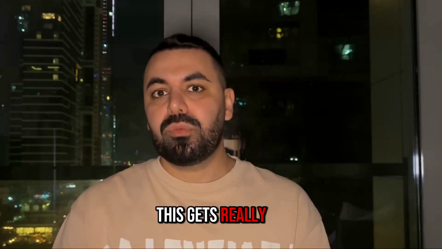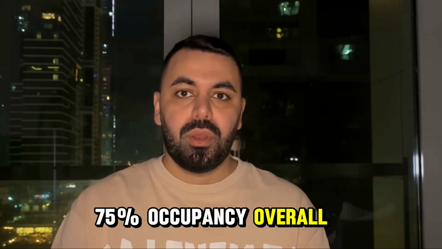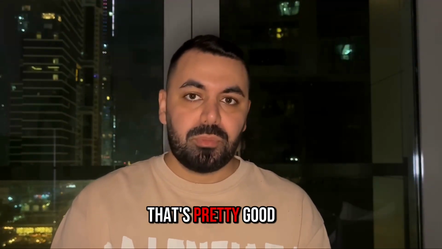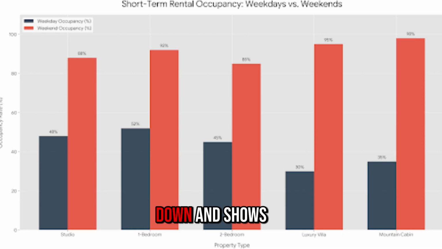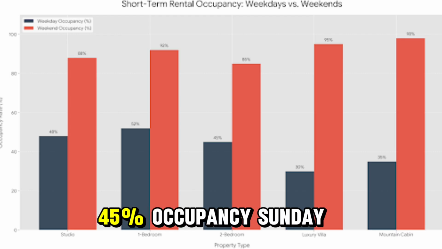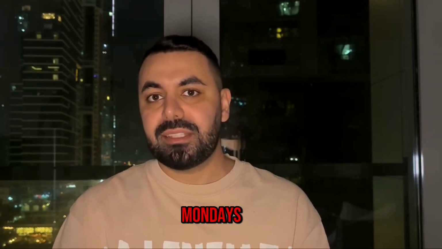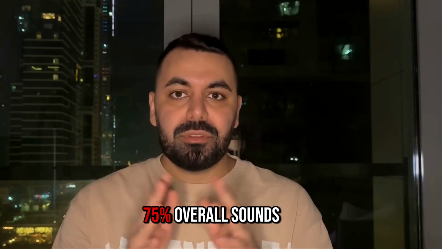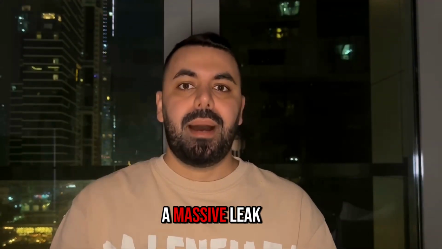And here's where this gets really powerful for Dubai. So you might look at your Airbnb dashboard and see 75% occupancy overall. And you think, okay, that's pretty good, right? I'm happy with that. But then the AI breaks it down and shows you, actually, you have 95% occupancy on Thursday, Friday, Saturday. But you have 45% occupancy Sunday through Wednesday. And specifically on Mondays, maybe 15. 75% overall sounds fine, but 15% on Mondays is a massive leak.